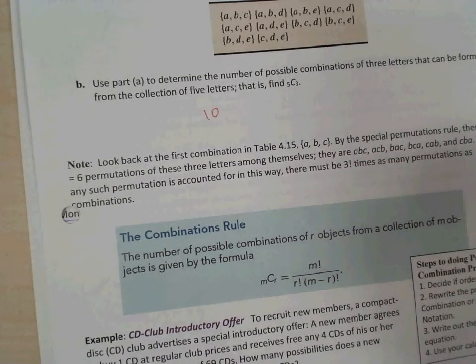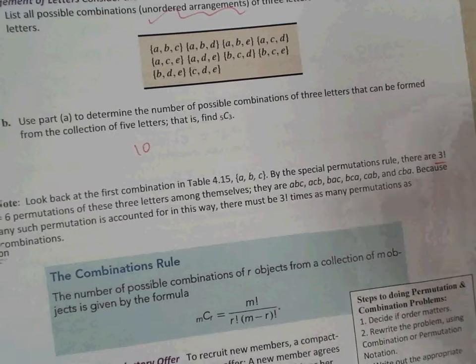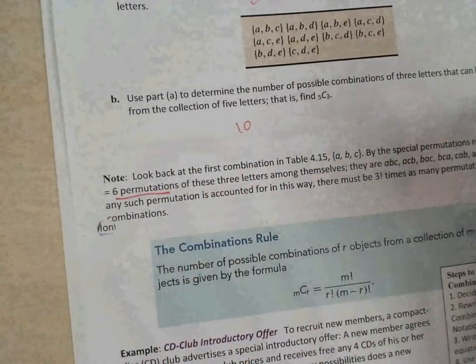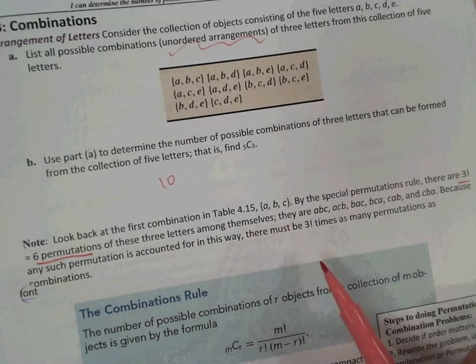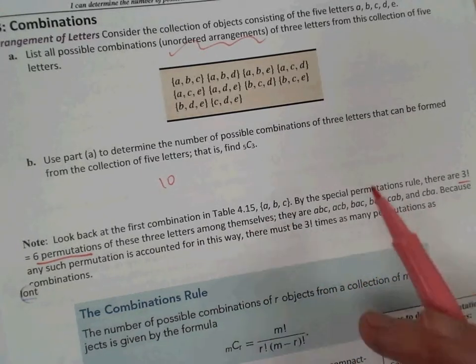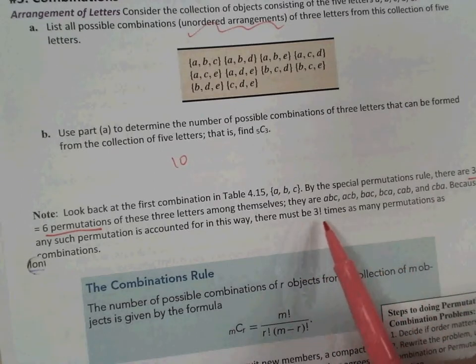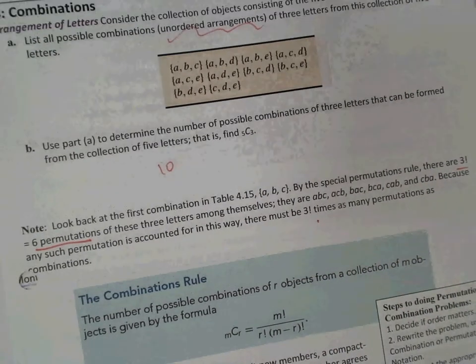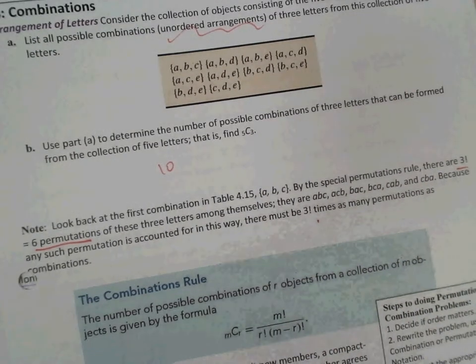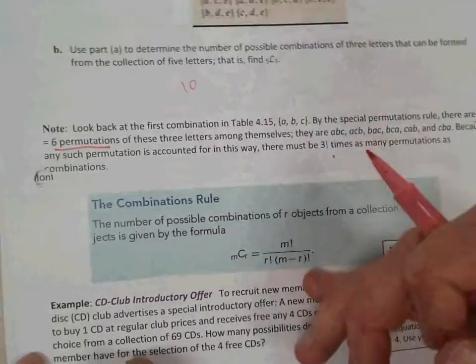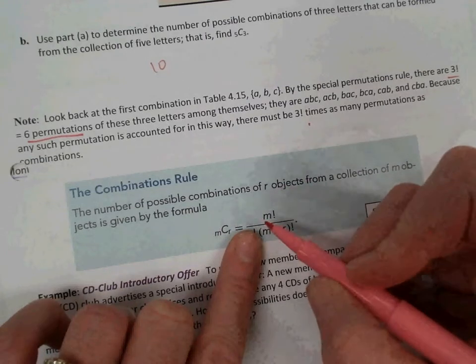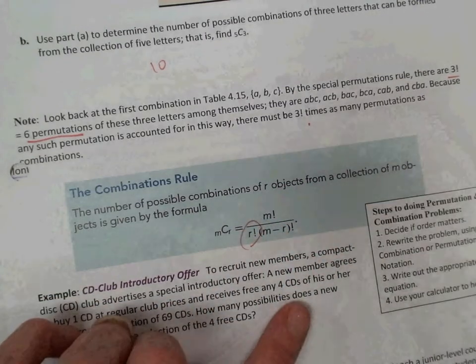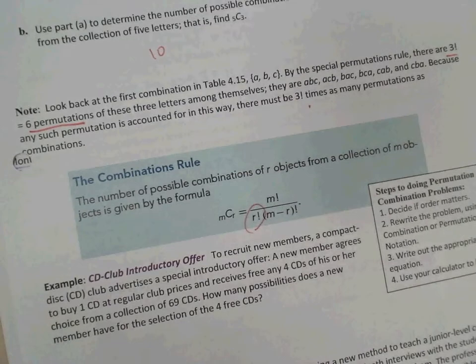And the note is just what I just said, that if you look at the table and by the special permutations rule, there are 3 factorial or 6 permutations of these 3 letters, A, B, and C. And because any such permutation is accounted for in this way, there must be 3 factorial times as many, so there's 6 times as many permutations as combinations, which is what brings us to this new formula, which is exactly the same as the permutation one, but we divide out the R factorial.